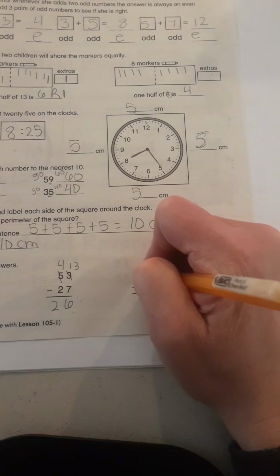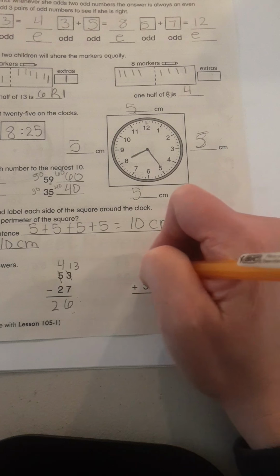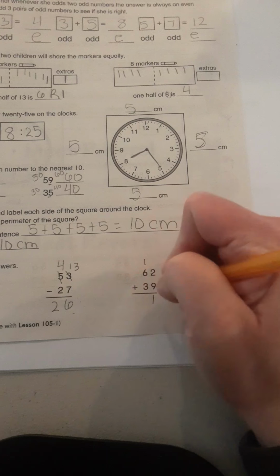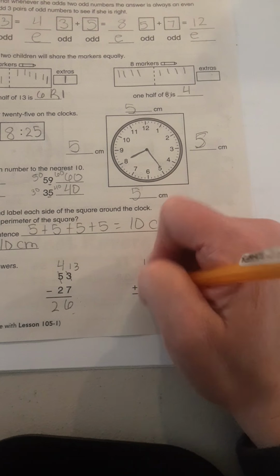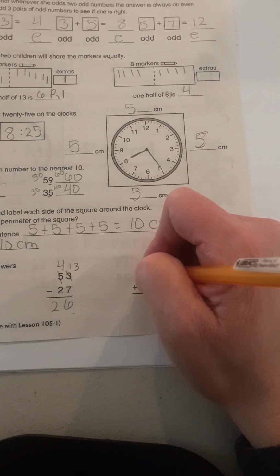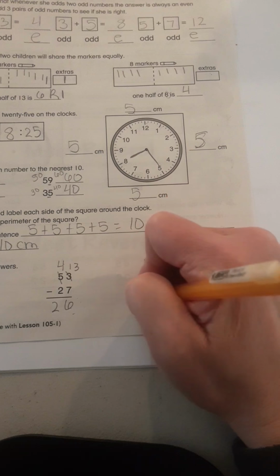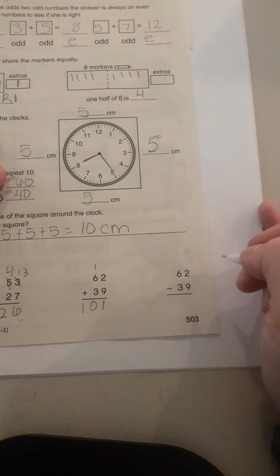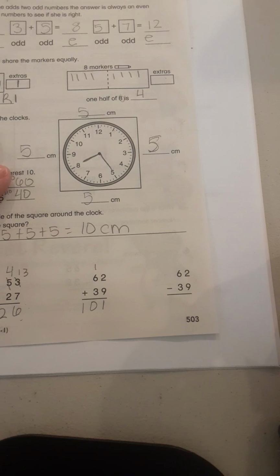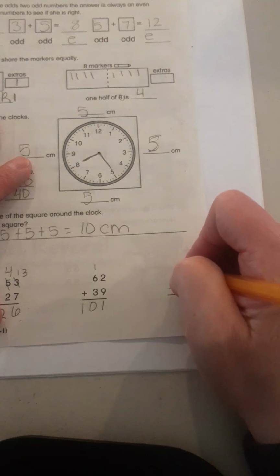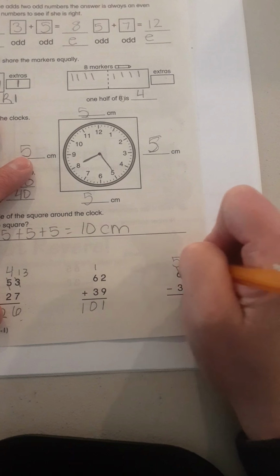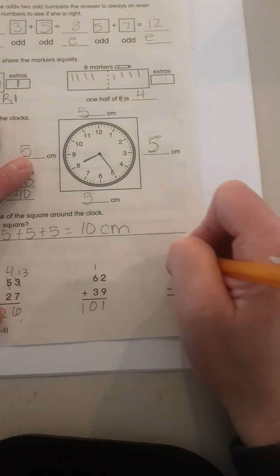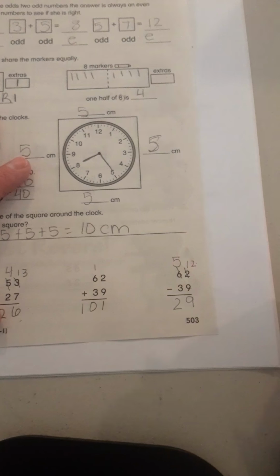Next one, 2 plus 9 is 11. Carry the 1, bring down the 1. 6 plus 3 plus 1 is 10. 101. And our last problem for today, 2 minus 9, there's more on the floor. Go next door, borrow 10 more. 6 becomes a 5. 2 becomes a 12. 12 minus 9 is 3. 5 minus 3 is 2.